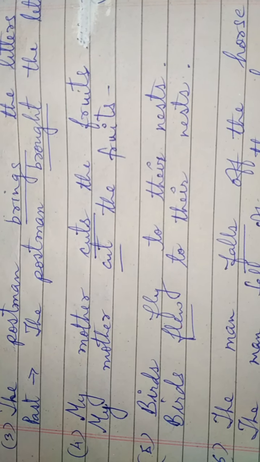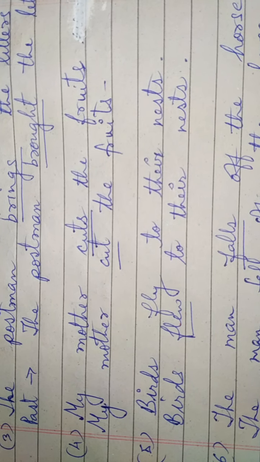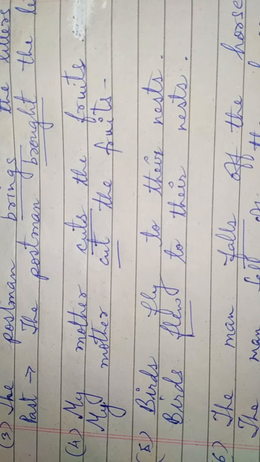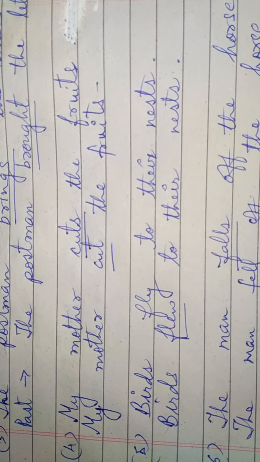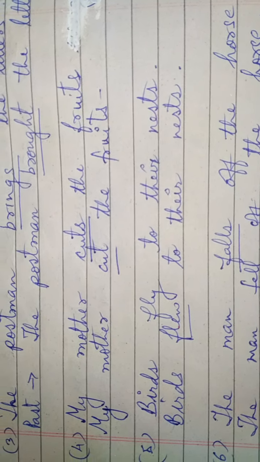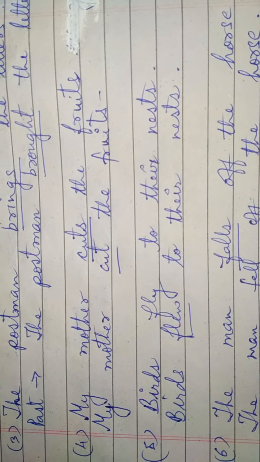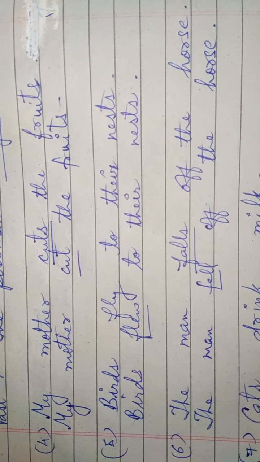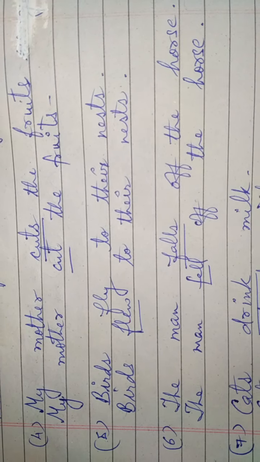My mother cuts the fruits. Few words are there, children, which have the same form in the present, past and past participle. And one of the words is cut. My mother cuts the fruits. The form will not change. The spelling will not change, though the idea will change. So the past tense remains the same. My mother cut the fruit.